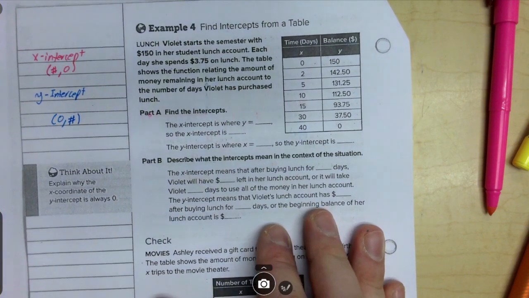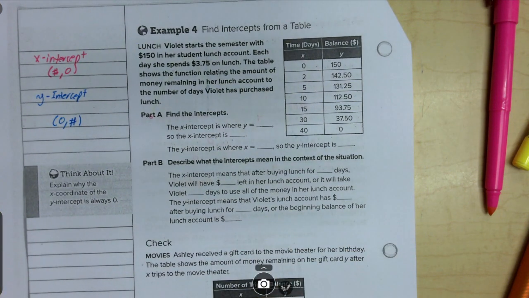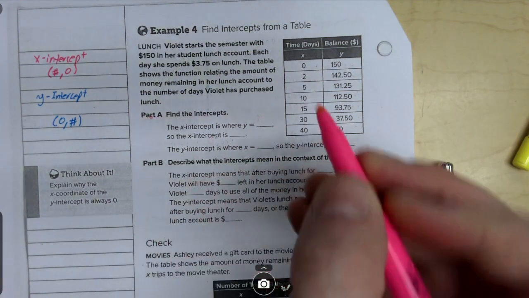All right. Violet starts the semester with $150 in her student lunch account. Each day she spends $3.75 on lunch. The table shows the function relating the amount of money remaining in her lunch account to the number of days Violet has purchased lunch. It tells us to find the x and y intercepts.